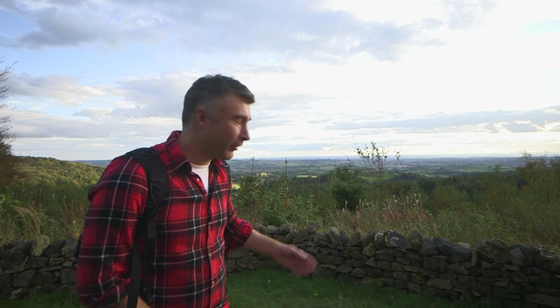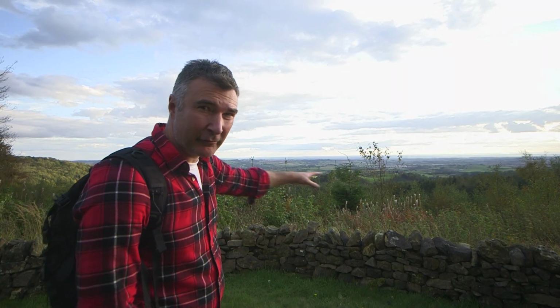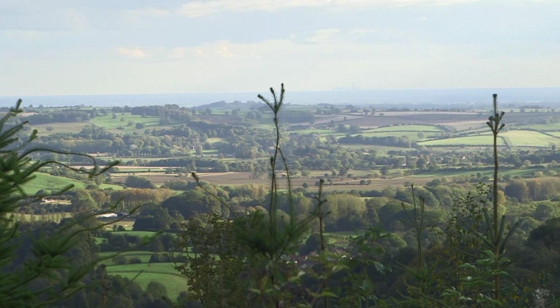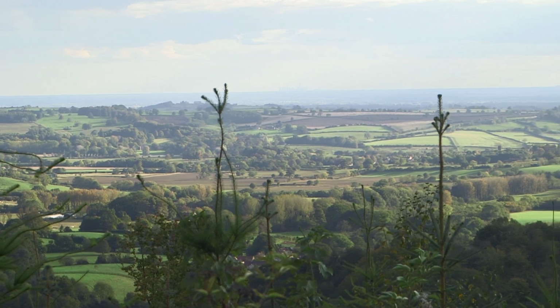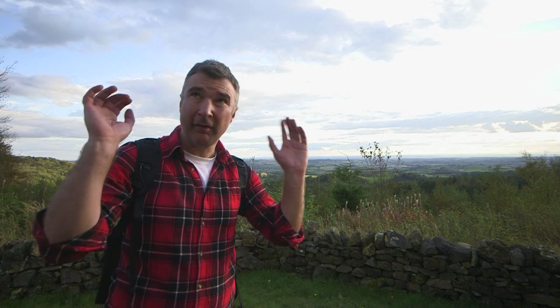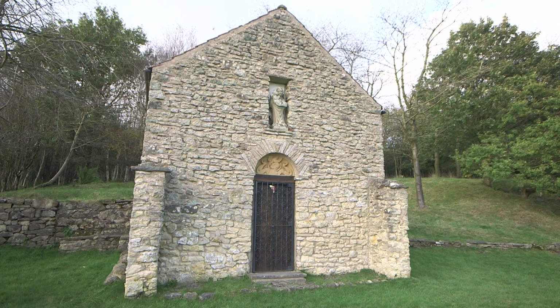So here at Scotch Corner you can really see the landscape down below that the Scots moved around Roulston Scar here, up Hell Hole, here to Scotch Corner. But it's here on Scotch Corner where local artist John Bunting built this chapel for peace as a war memorial.